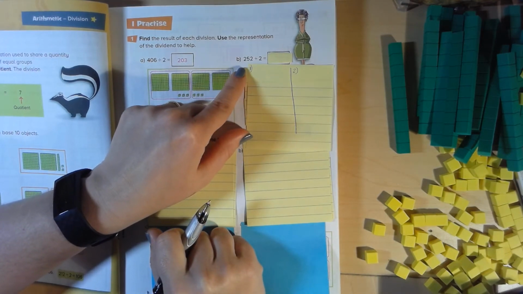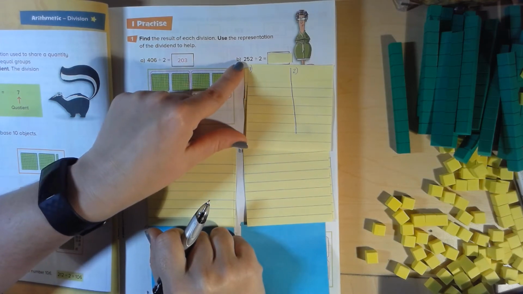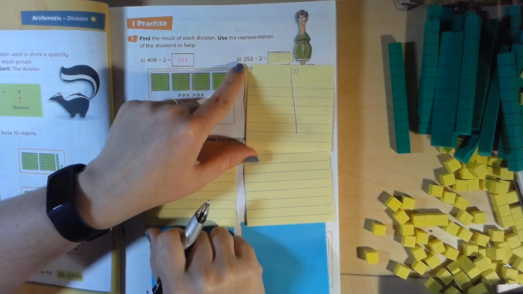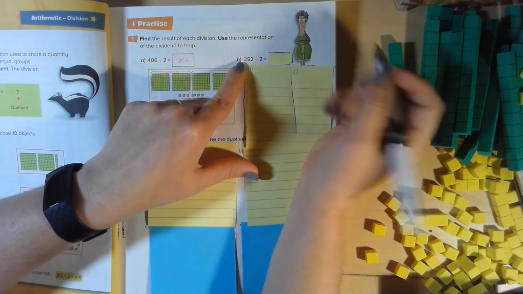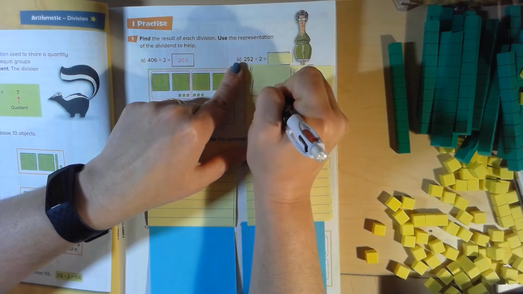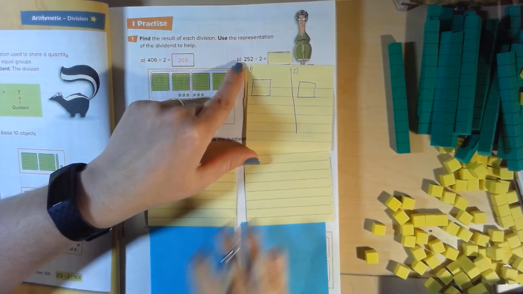Let's see. We start with the column with the highest value. It just happens to be in the hundreds column for this one. So 252 divided by 2. If I was to take 200, can I put it into 2 groups? Let's see. 100, 200. So yes, I can.